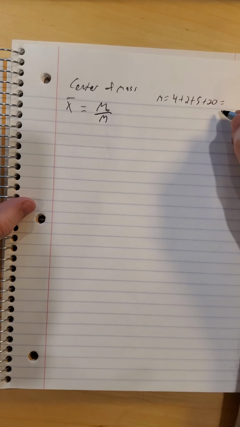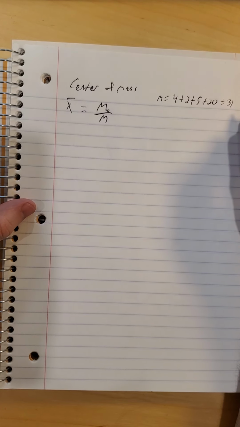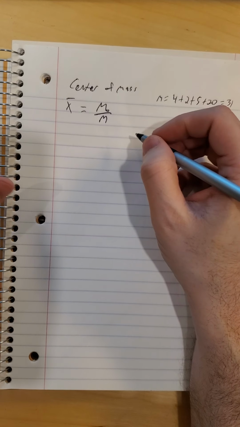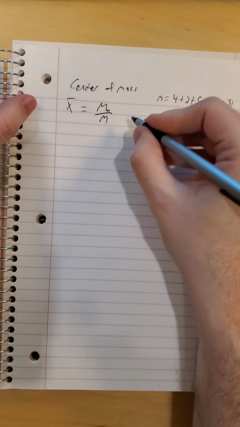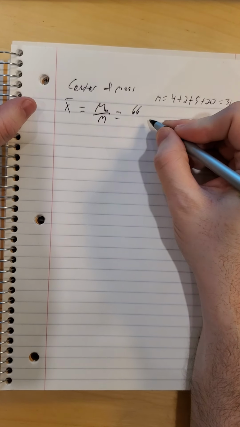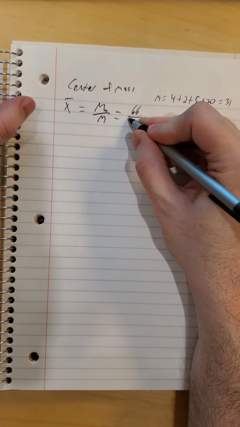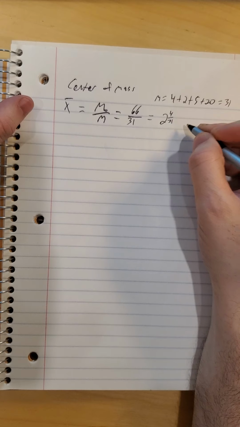So let's see, 9 and 2, 11, 31 is our mass. So our center of mass for this particular arrangement is 66 divided by 31. So that's 2 and 4/31.